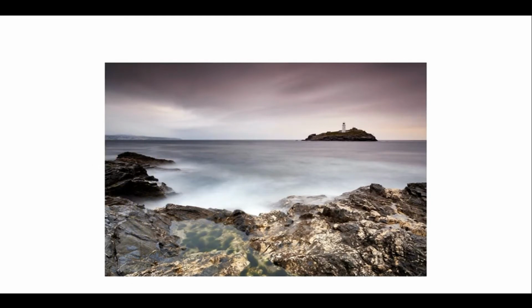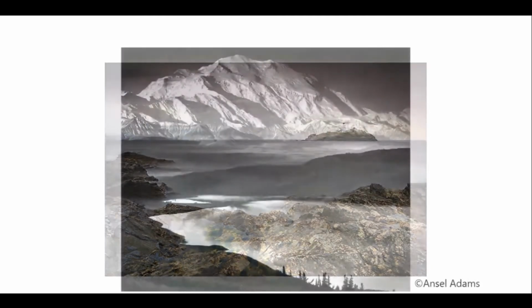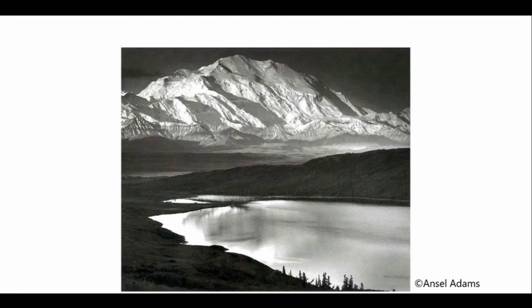Now, balance doesn't always have to be just the arrangement of the compositional elements in the photograph. It can also be tonal balance. So here's a very famous photograph by a very famous photographer, probably the most famous photographer of the 20th century, Ansel Adams. And here you can see that the image is being balanced by the tones in the mountain, but they're being offset by the balance in the lake, the reflection of that bright white tone in the lake.